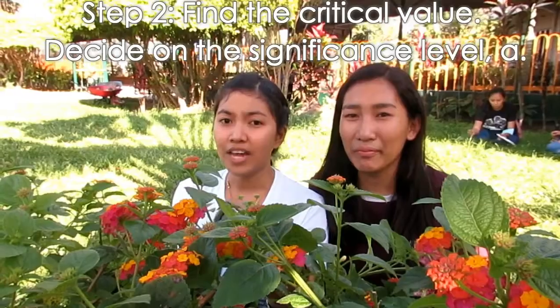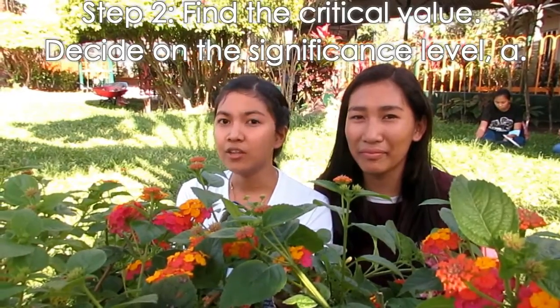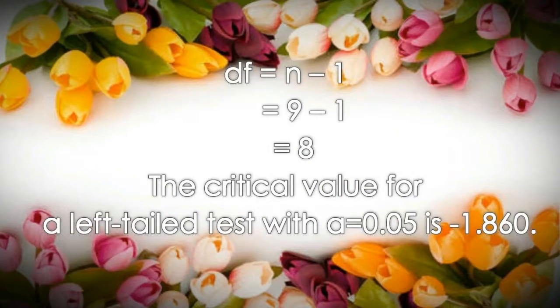Step 2. Find the critical value. Decide on the significance level of alpha. The degrees of freedom is n minus 1. Since n is 9, then 9 minus 1 is equal to 8. The critical value for a left-tailed test with alpha 0.05 is negative 1.860, which is read from the table.